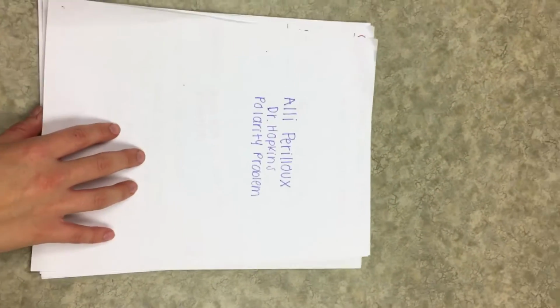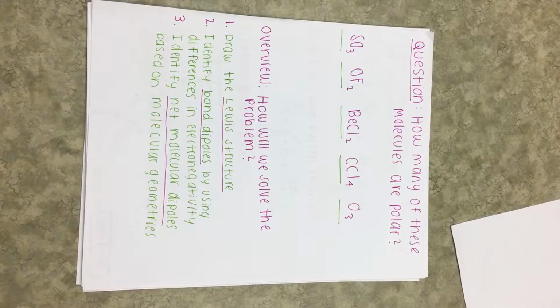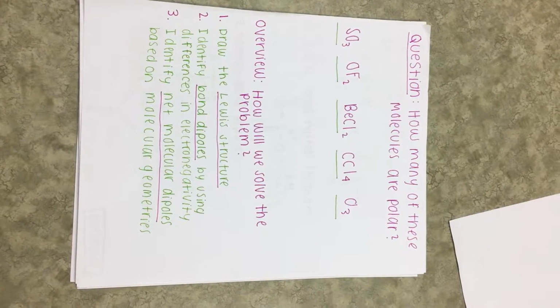This is my example of a polarity problem. First, we are going to look at the question being asked. The question we are being asked is how many of these molecules are polar. These are the three basic steps we'll use to solve the problem.